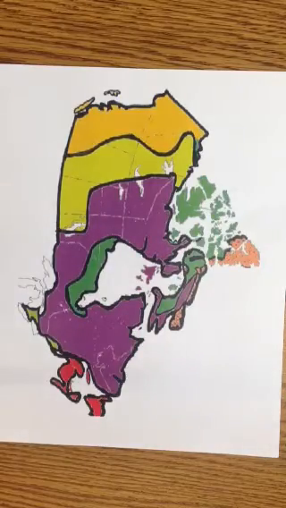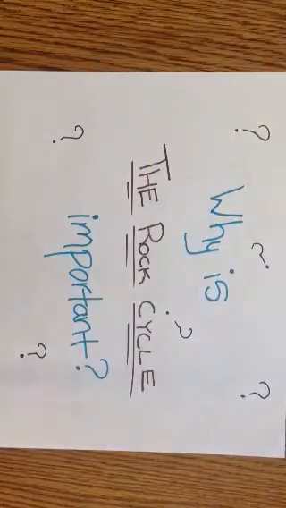The rock cycle and typical bedrock formations are important because this cycle forms the land that we live on. It shapes the land formation, ecosystems, and even resources that are available in a specific area.